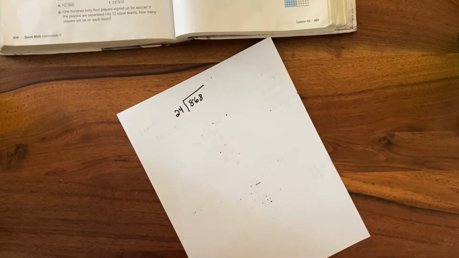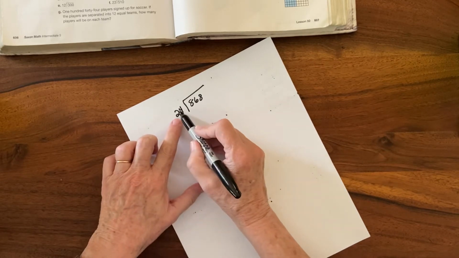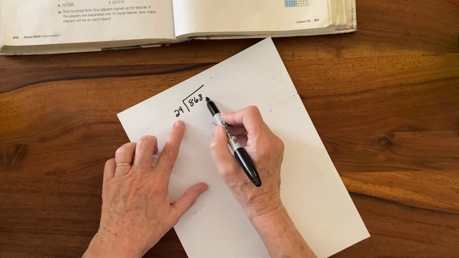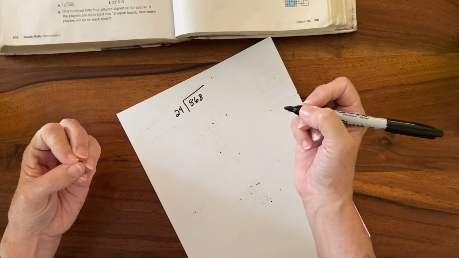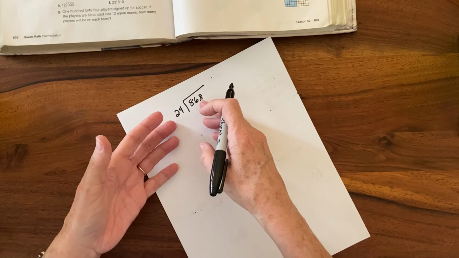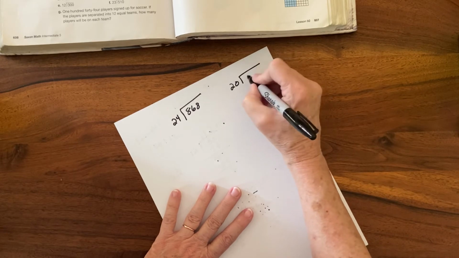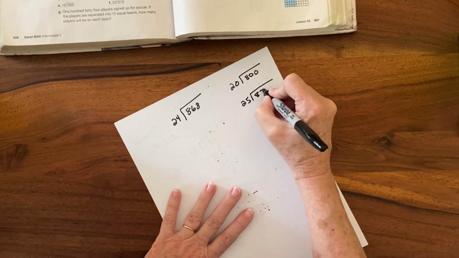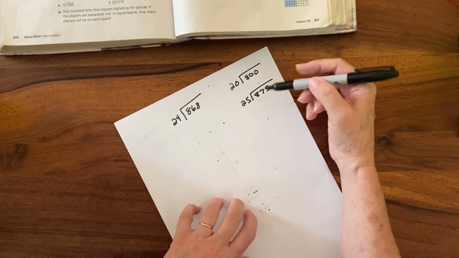Now, we can use compatible numbers to estimate the number of teachers. So I'm going to say 25 and maybe round that up to 875. If that math makes sense to you, great. If it doesn't, you can always divide. There's a couple of different ways you could estimate that. You could say 20 goes into 800. You could say 25 goes into 875. And both of those are compatible numbers because you can divide them evenly.